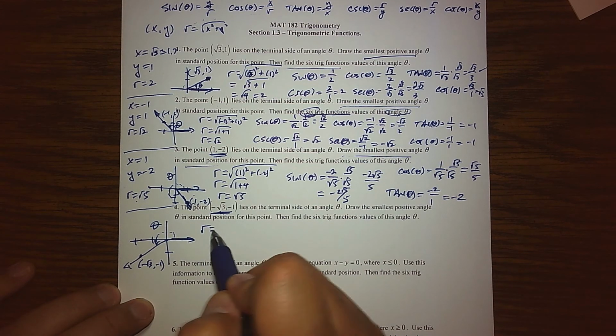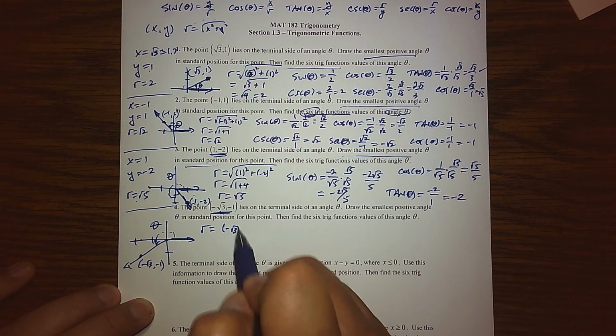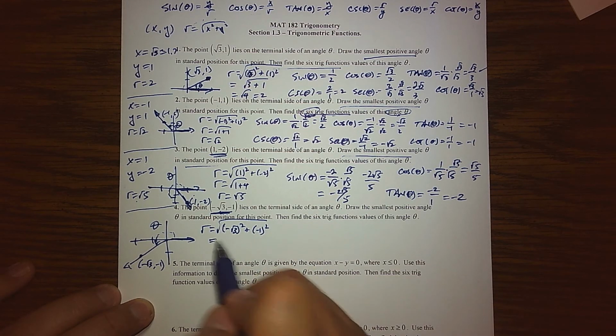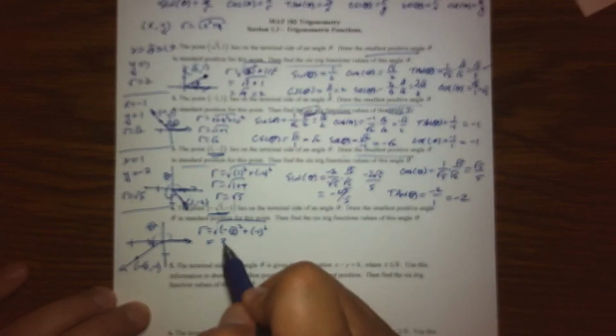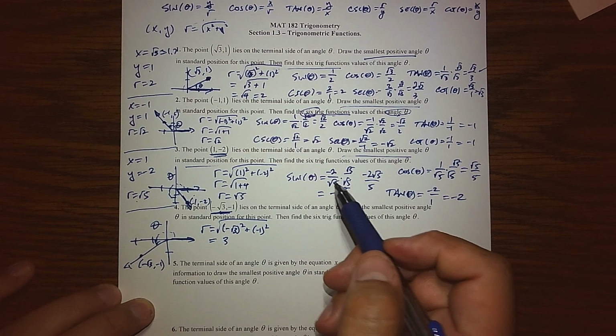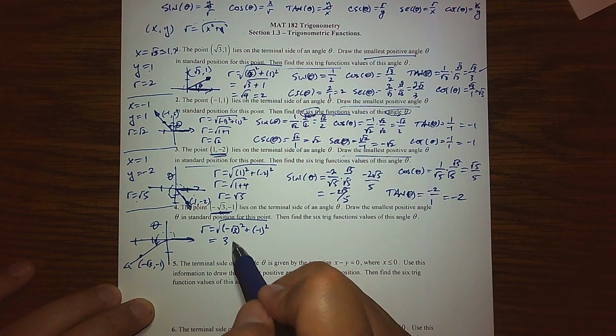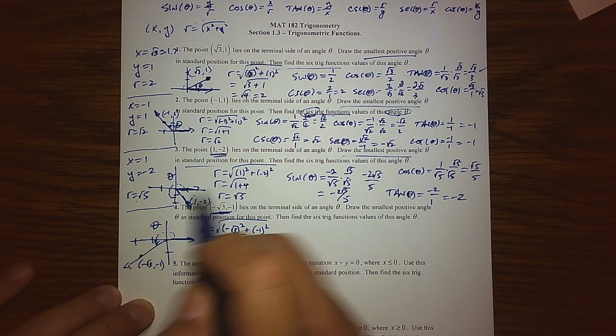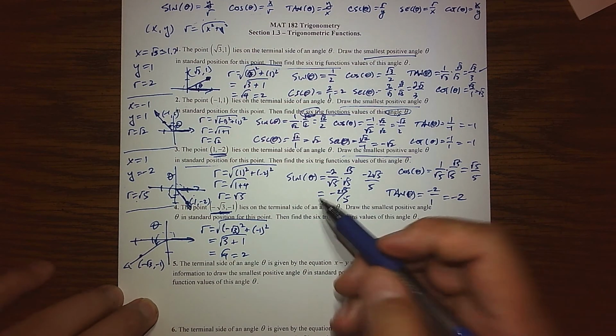Of course, now I've got to find my r. It's the square root of negative square root of 3 squared plus negative 1 squared. If I square a negative, it's a positive, and we get 3 there. Square root of 3 squared is 3, and then plus 1. And so we get 4, we get 2 again. So r is equal to 2. So we're good to go, right?